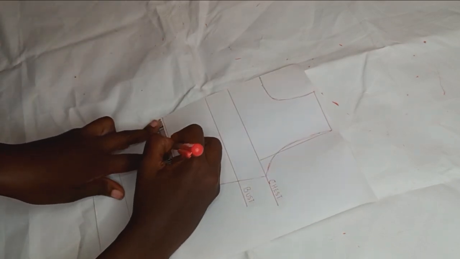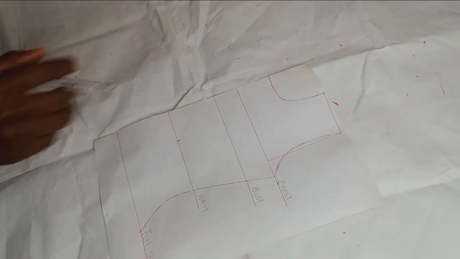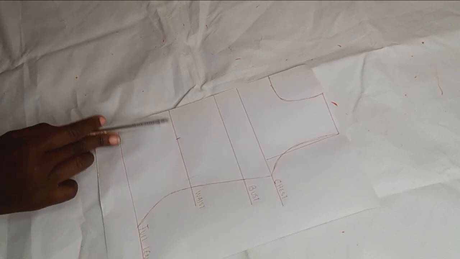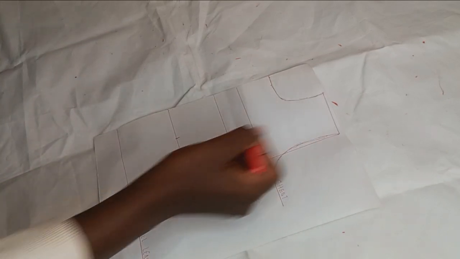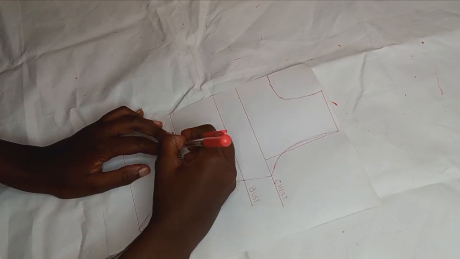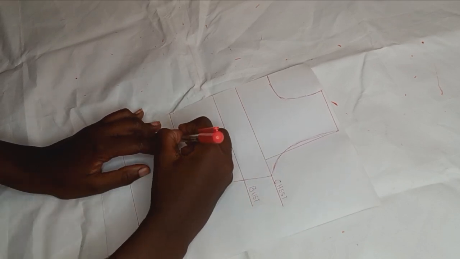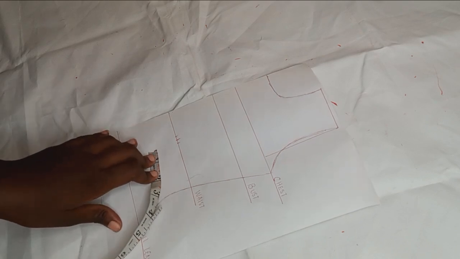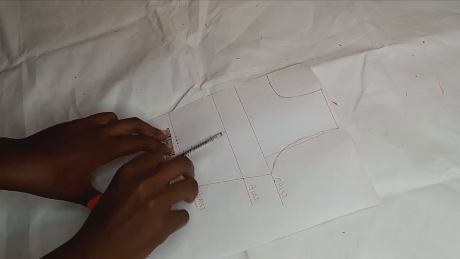In getting your waist dart, it's important to know that your nipple to nipple measurement is needed. So you place your tape rule from your first nipple to your second nipple and you divide that into two. So if your nipple to nipple measurement is 8, you divide that and you get 4. And so you mark 4 inches from the edge and mark a straight line. Now on that 4 inches that you have marked, you take out 0.5 inches from both sides.